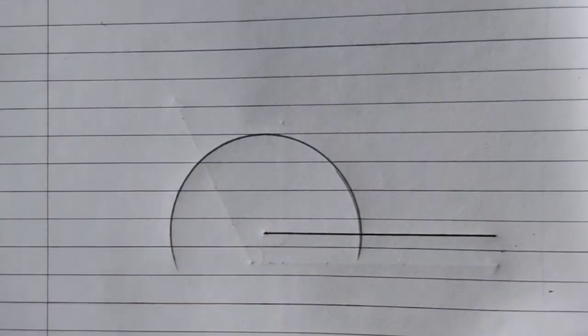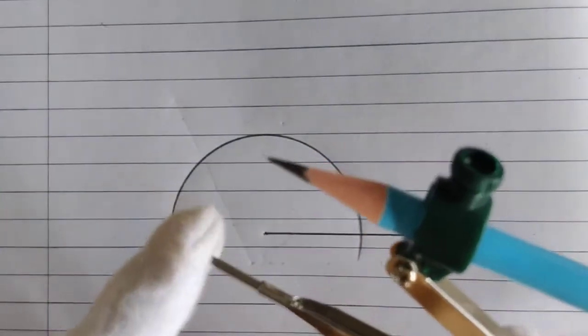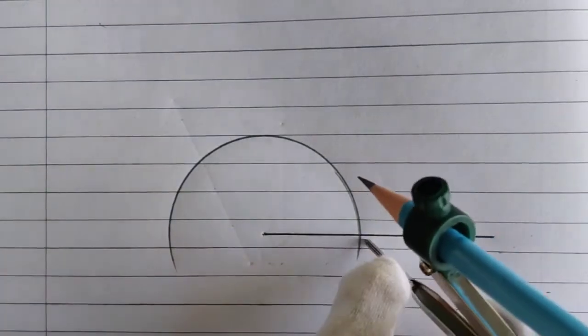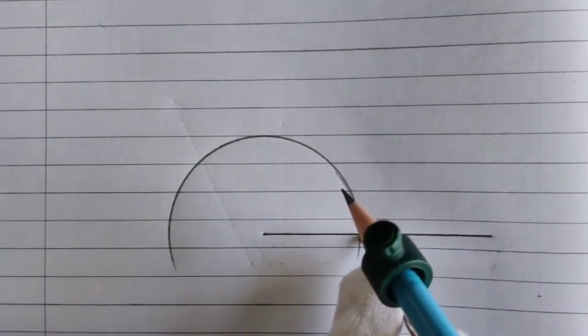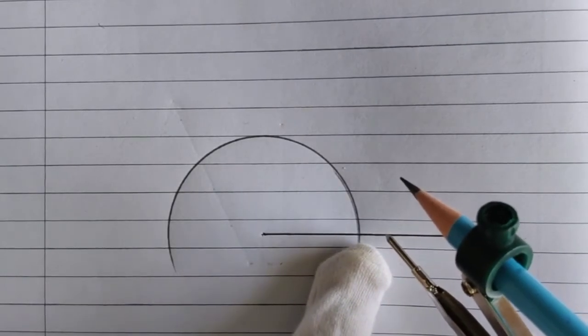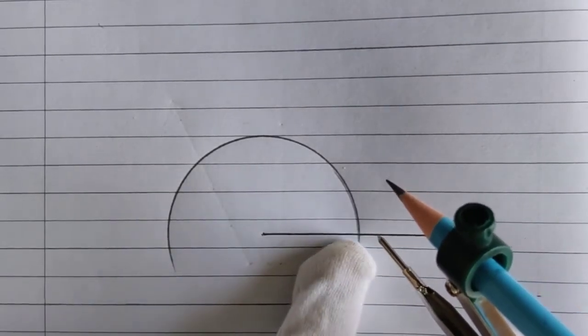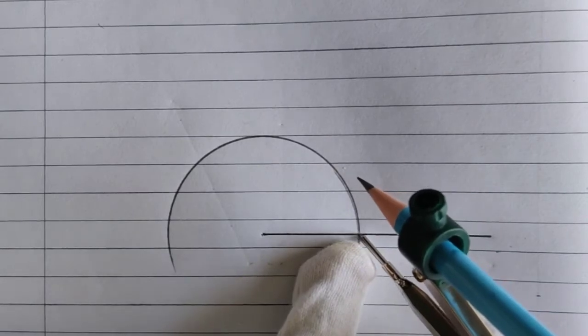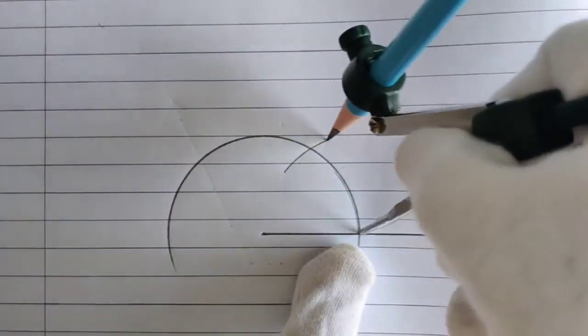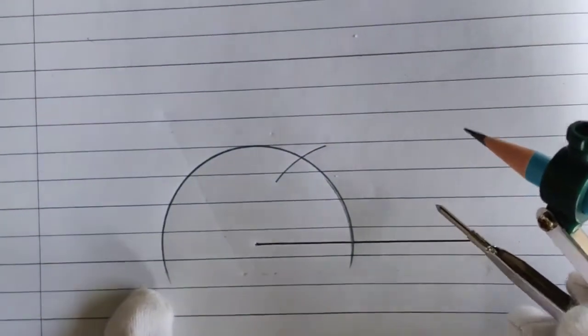Without changing the radius of the arc, put the pointer where the semicircle border and the line intersect. This is called the intersecting point. Then mark one arc on this semicircle.